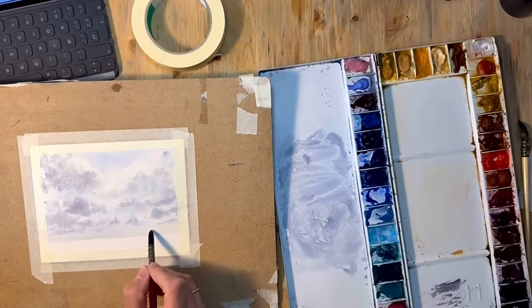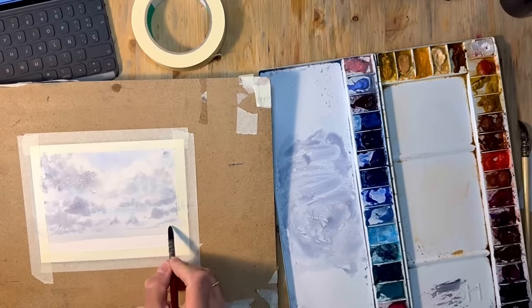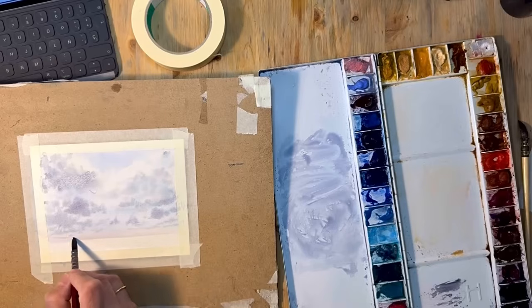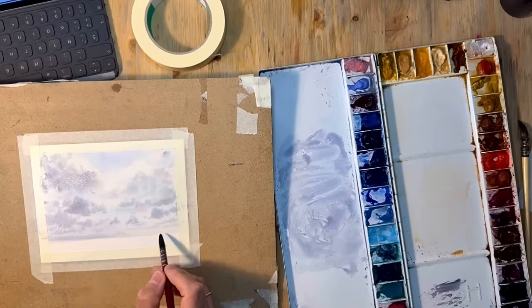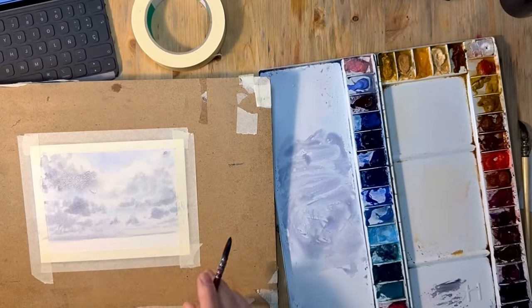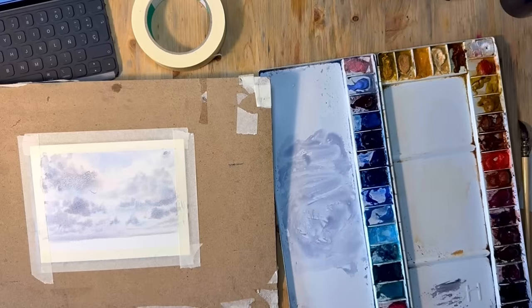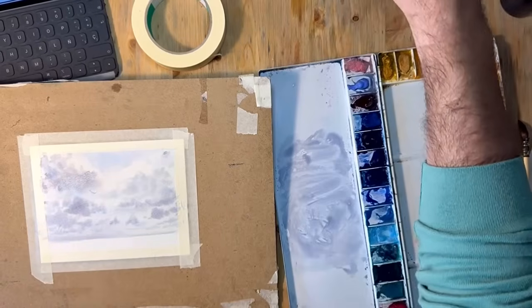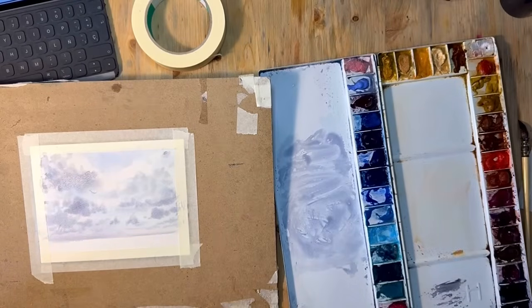And since we left some white on the paper, you can see how there's a lot of light in this style. You can get a really lightful sky if you have a clear strategy in regards to how to paint this.